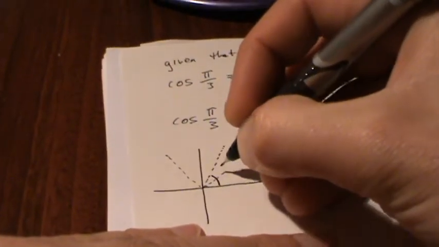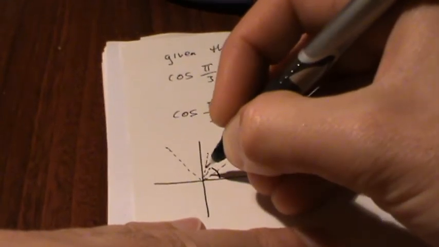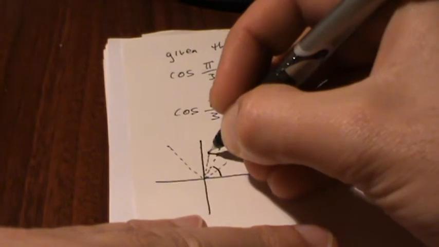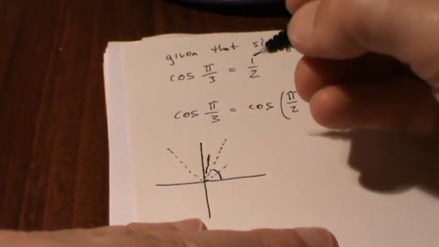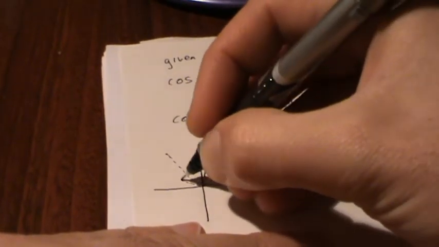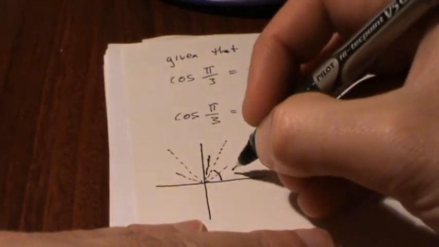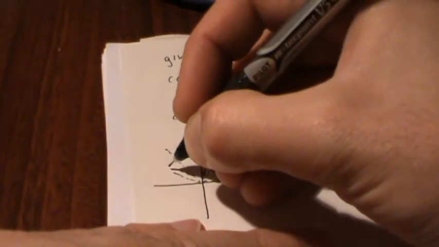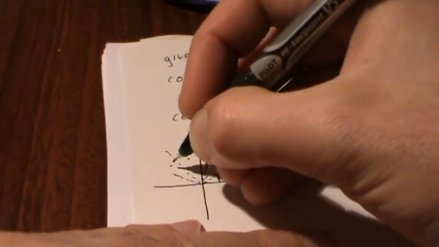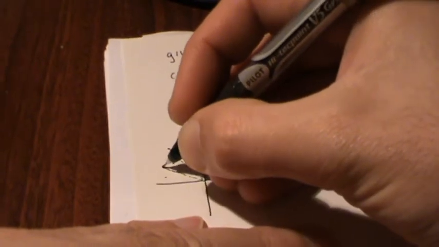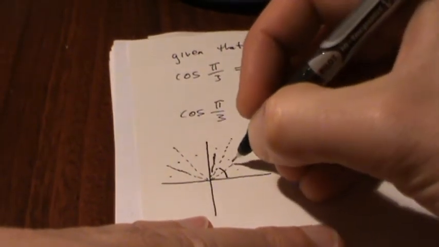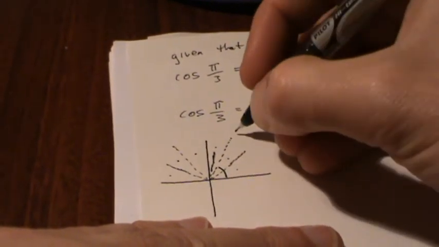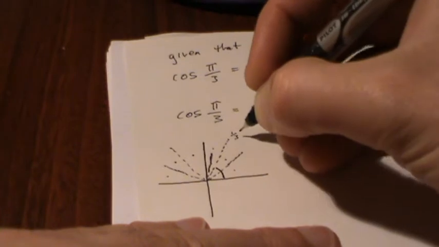Then if I break each of these thirds into half, then these are all sixths. 1/6, 2/6, 3/6, 4/6, 5/6, and finally 6/6, each one of these dots here. And so this is a 1/3 pi.